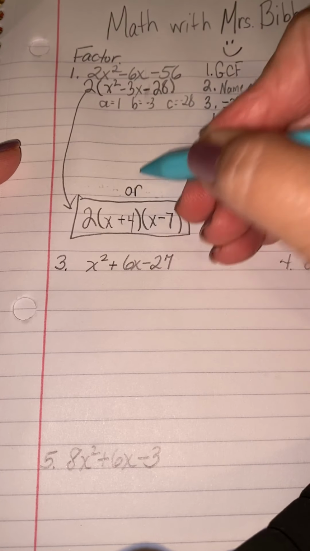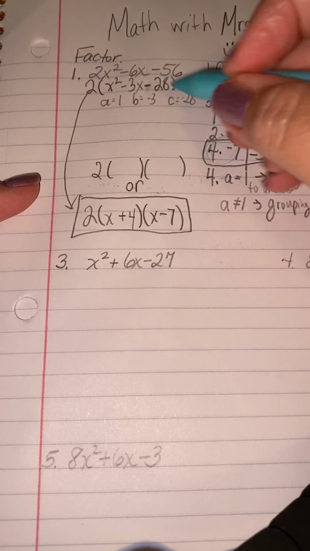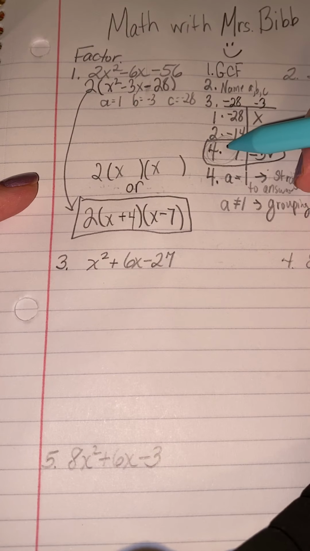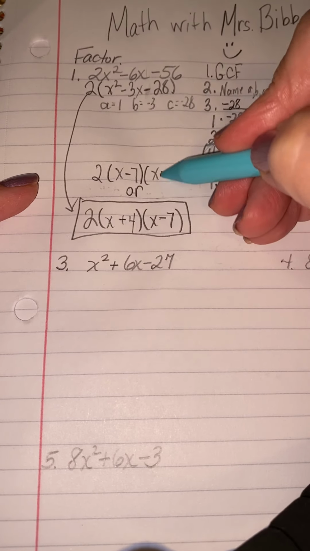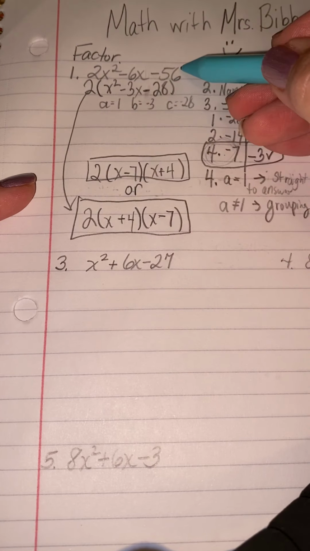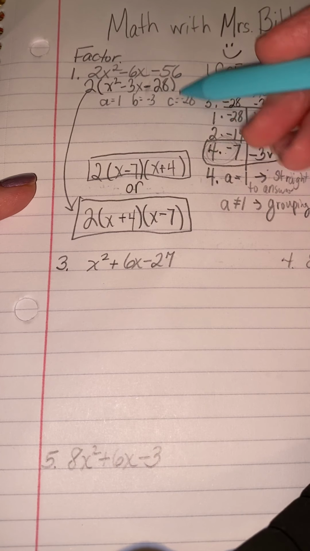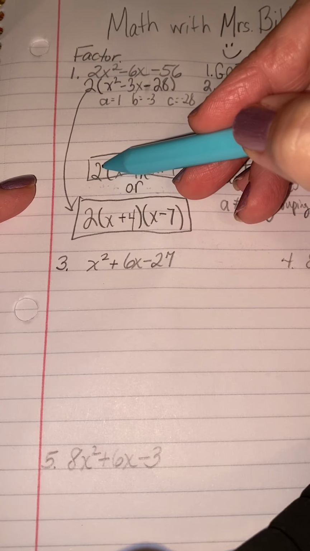Now, it is perfectly fine if you do that in a different order. Again, use that middle variable x. You may put negative 7 first, and then positive 4. We have factored that original trinomial. Factoring is rewriting a polynomial as a product of several polynomials, or a monomial.